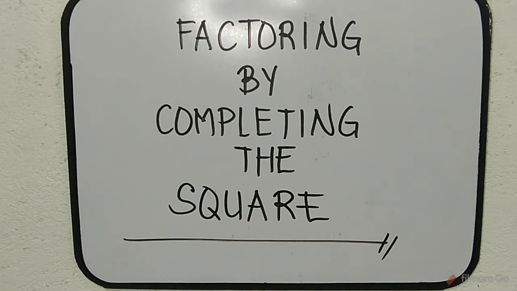For today, I'm going to discuss factoring by completing the square. So, papaano nga ba tayo kukuha ng factors using completing the square?